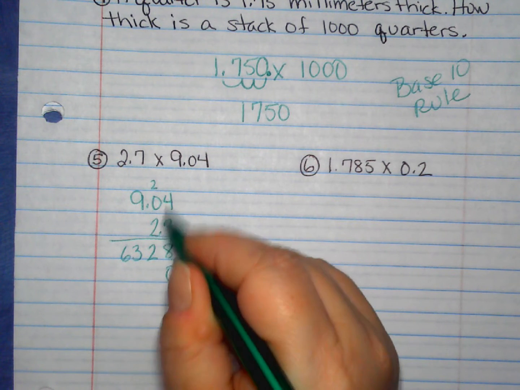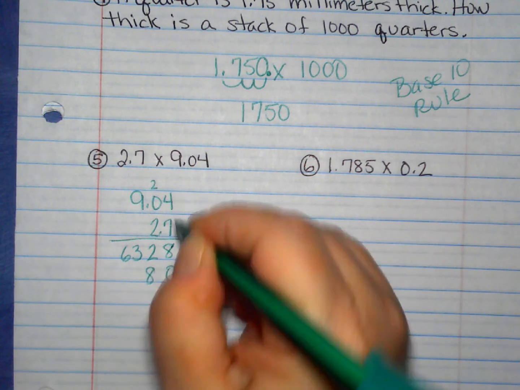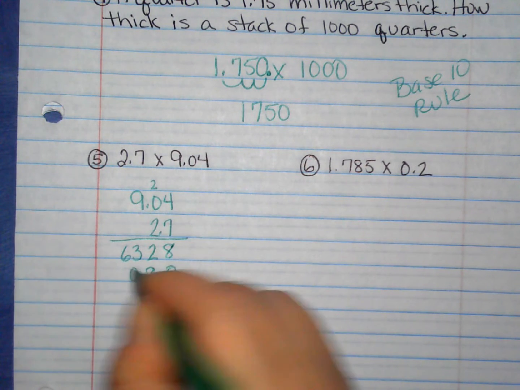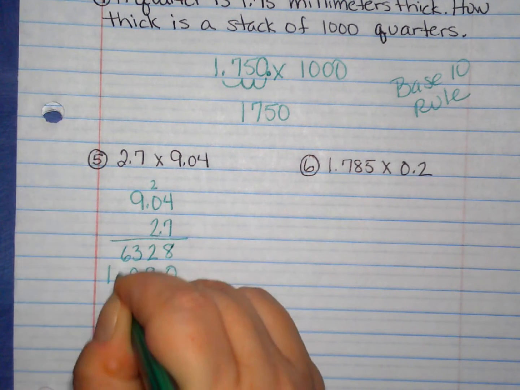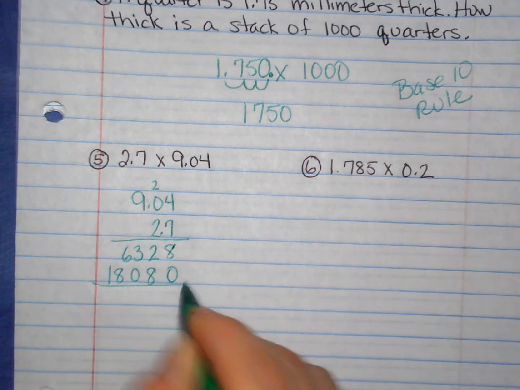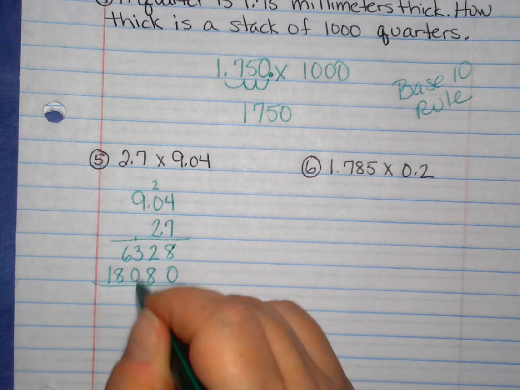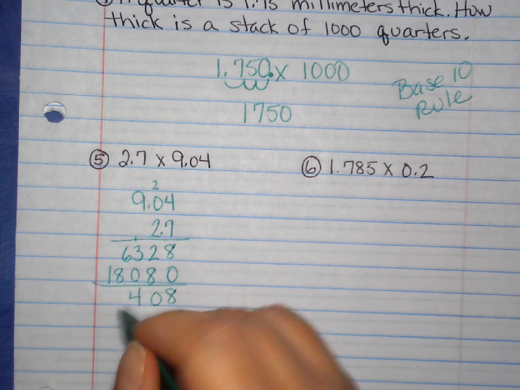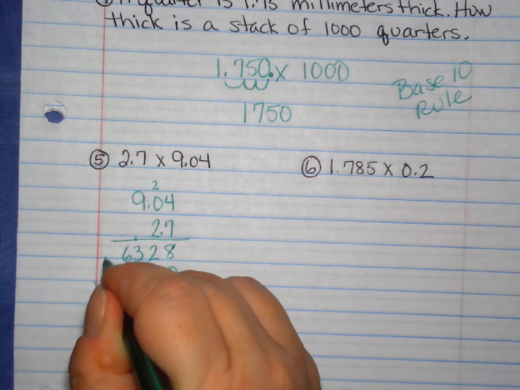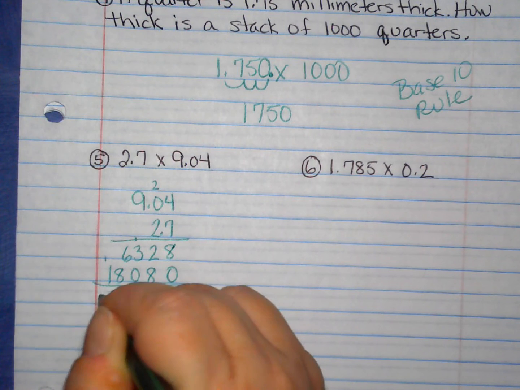2 times 4 is 8. 2 times 0 is 0. 2 times 9 is 18. Got to add both lines. 8, 10 carry the 1. 1 and 3 is 4. 6 and 8 is 14, plus 1, carry the 1, and that is 2.